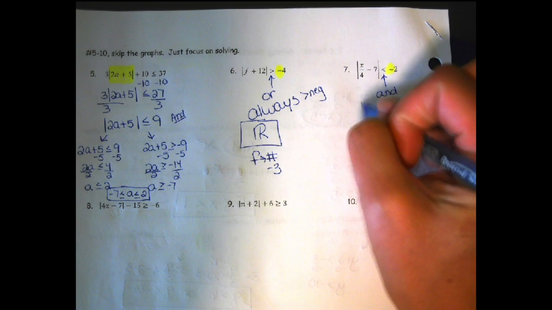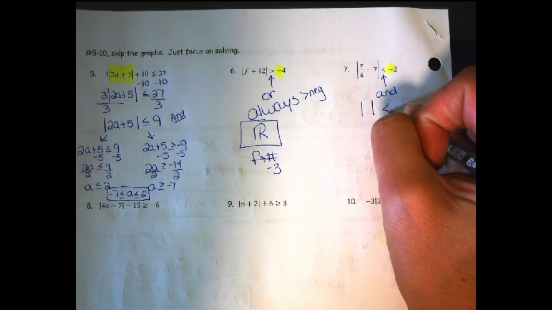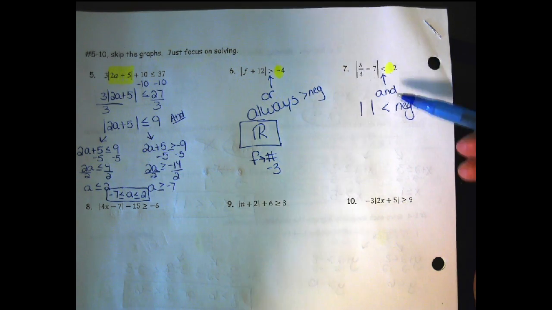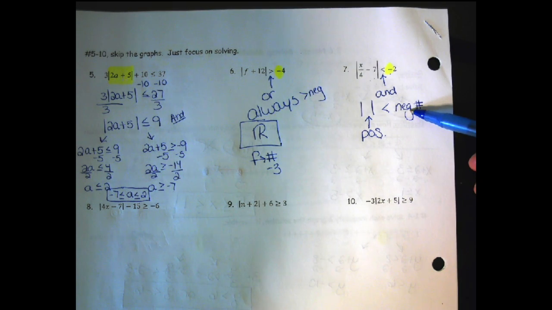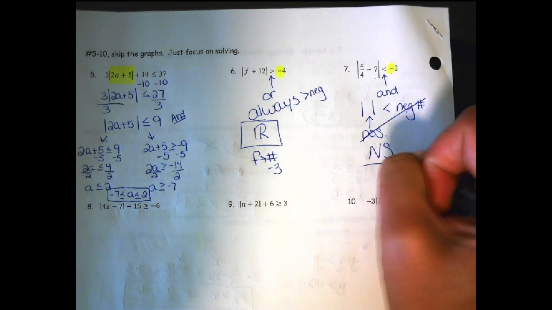Can absolute value be less than a negative number? Can it be smaller? So can this value come out to be -3, -5, -10? And the answer is no, because absolute value will come out positive. How can a positive number be smaller than a negative? Okay, so this one is no solution.